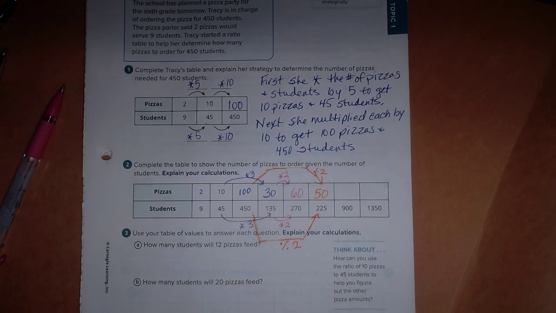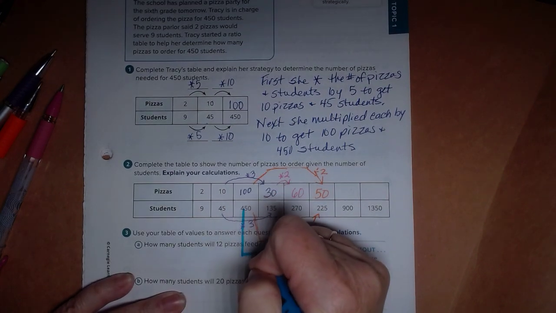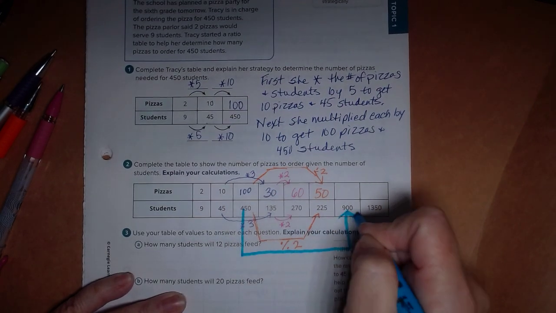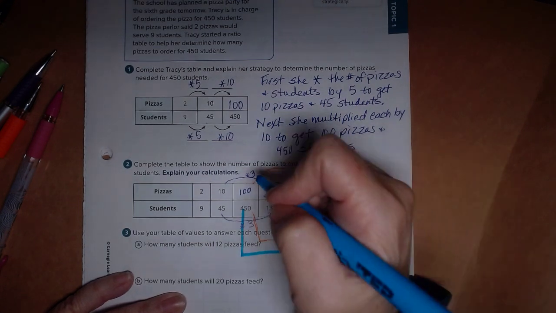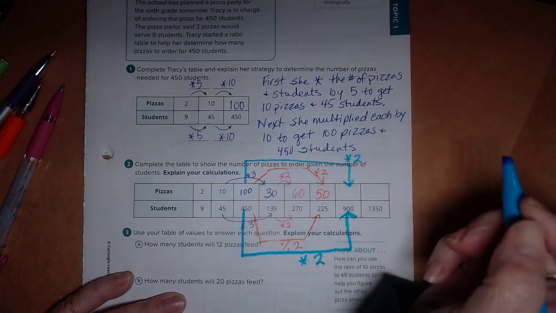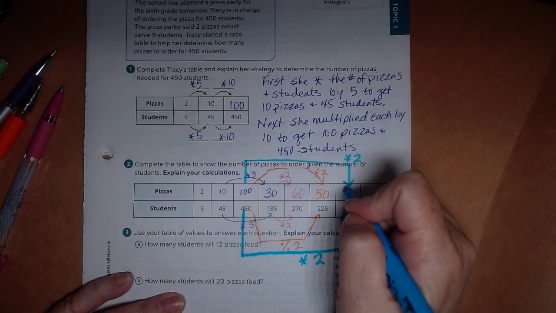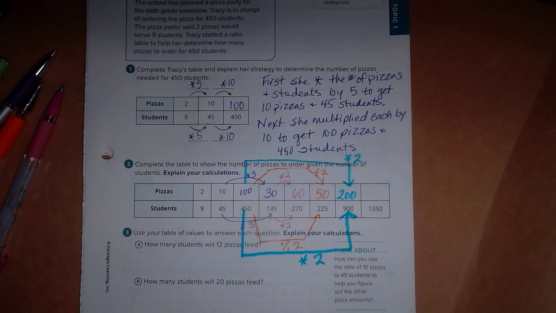Okay, what about 900? How can we get to 900? What about 450 to 900? What do you do to get there? Times 2. So 100 times 2 is going to give us 200. Next is 1,350.